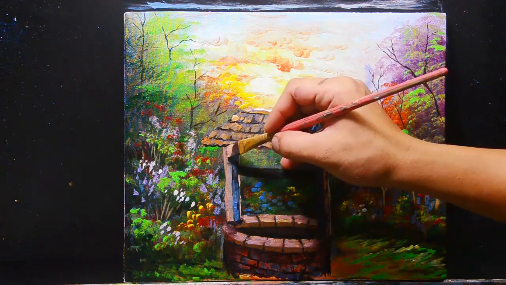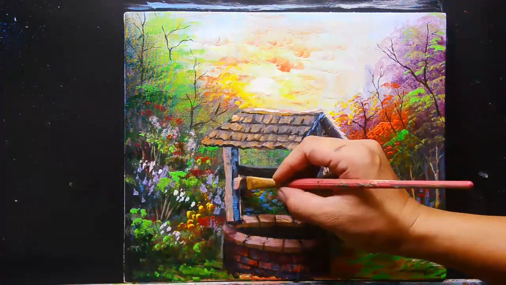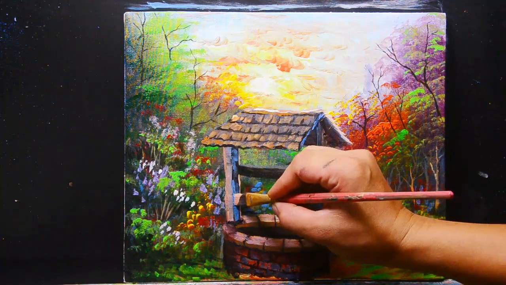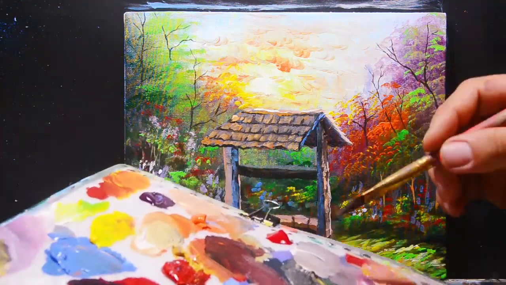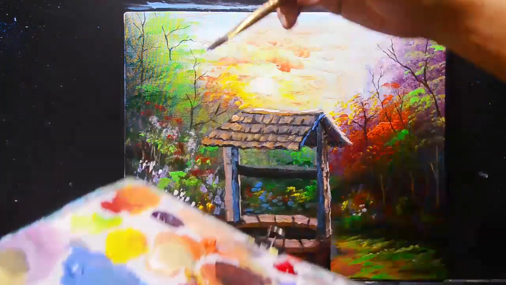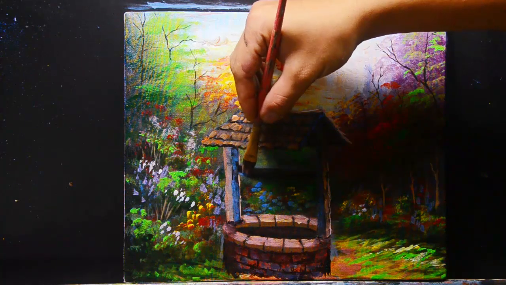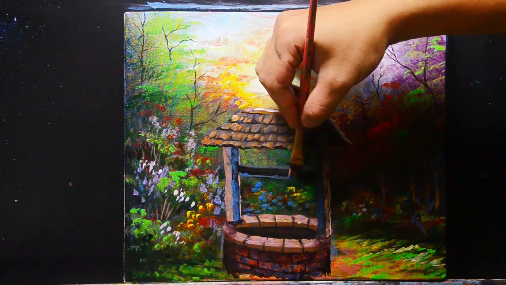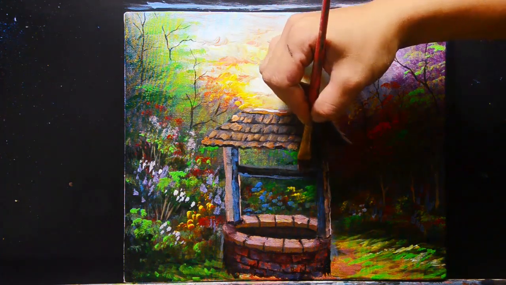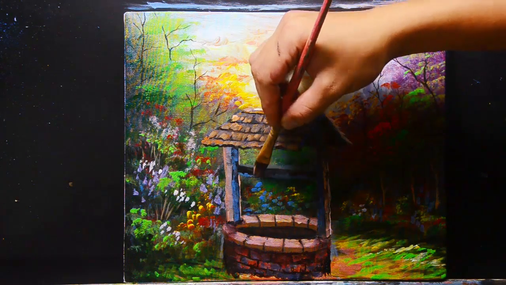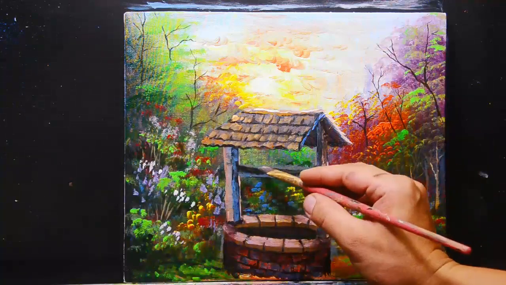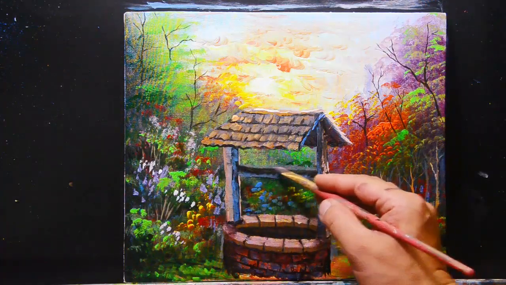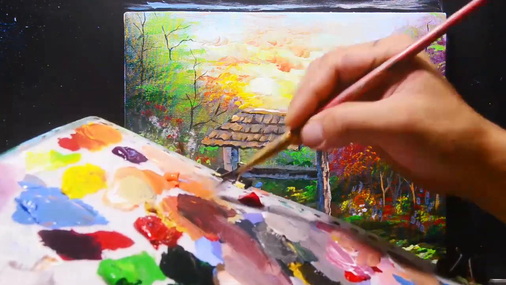Just looking good. Then the blue color, or the cobalt blue. Then also this one here. This wood is round because they made this as a pole. Then after this one, I'm going to add the highlight effects there, the orange yellow.